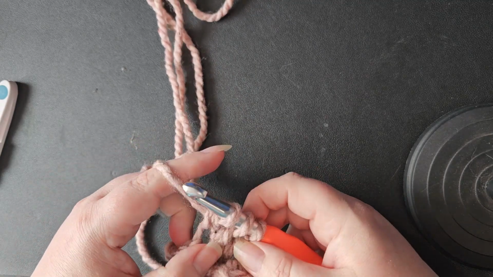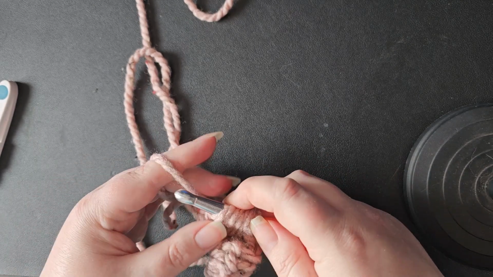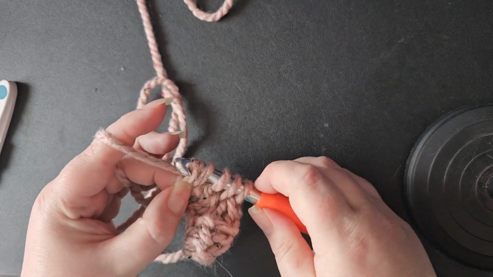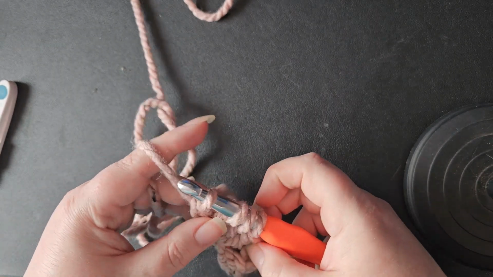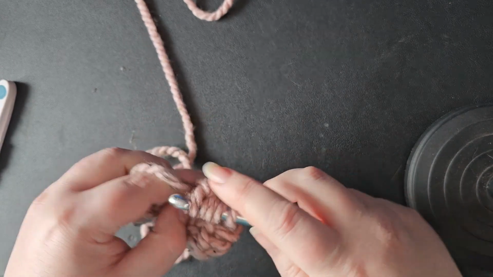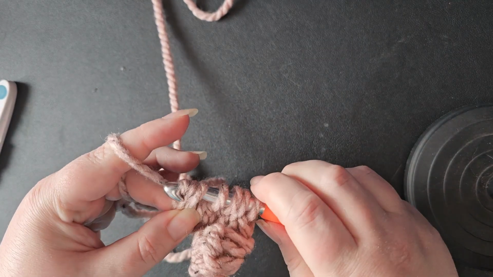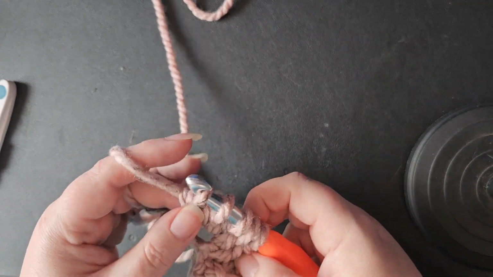There we go, so that's 2. Yarn over, into the chain, pull it up, yarn over, go through 2, and then same again. So it's one of these things, I say, take your time when you're still learning, but once you get the hang of it, they can be quite quick.